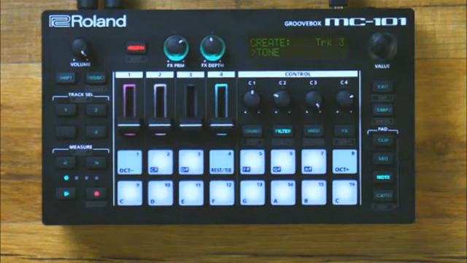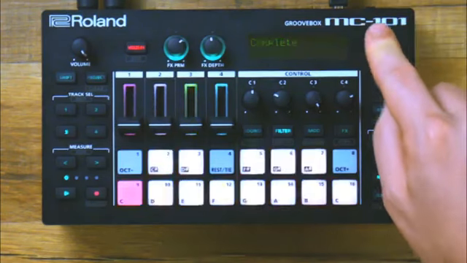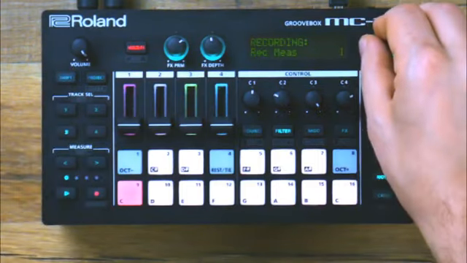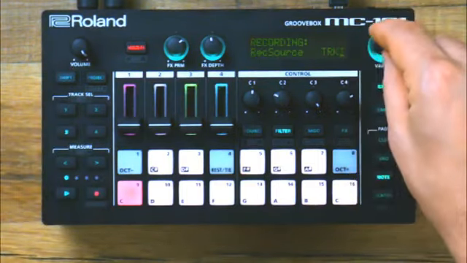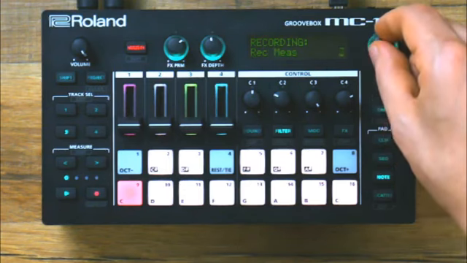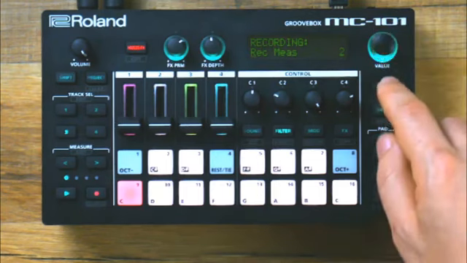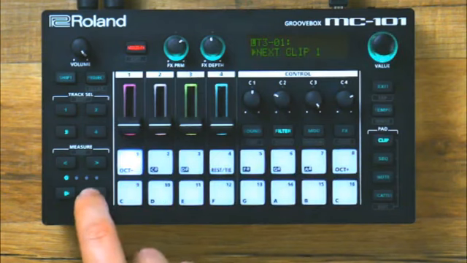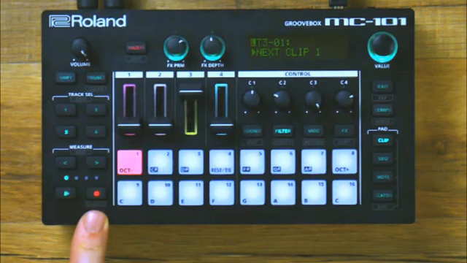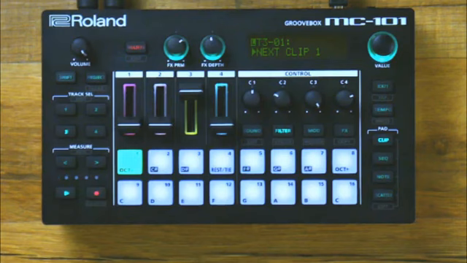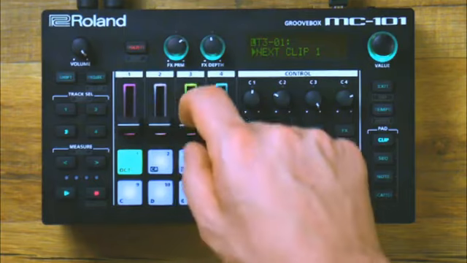So to do the recording, create a looper track, hold Shift and hit the record button. Go to the record source and select PC. I'm going to set it to, let's say 2 measures. Go back, hit record, play the sample, and then play the MC101 to start recording. So now that sample's been recorded into this track.